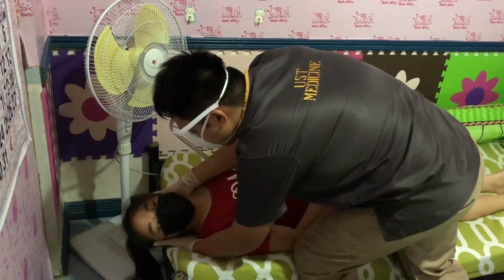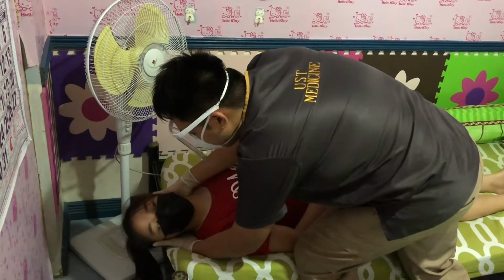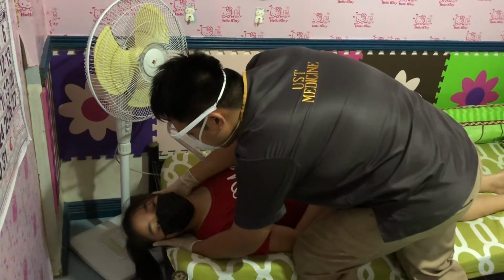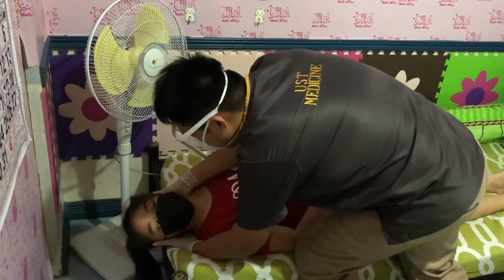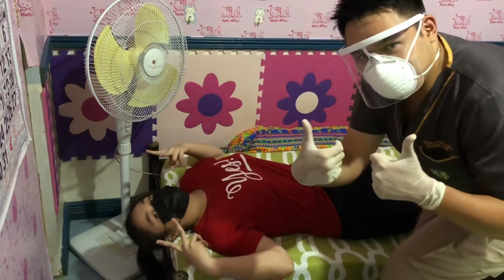Ask the patient if she feels symptoms of vertigo and check the eyes for any signs of nystagmus. A positive Dix-Hallpike test consists of a burst of nystagmus or the jumping of the eyes.